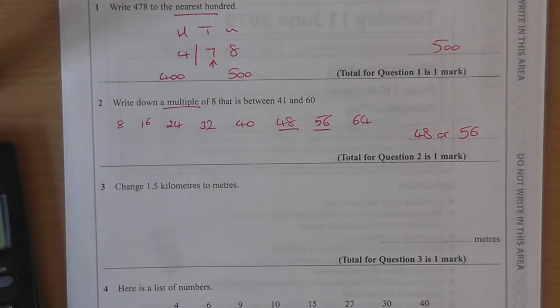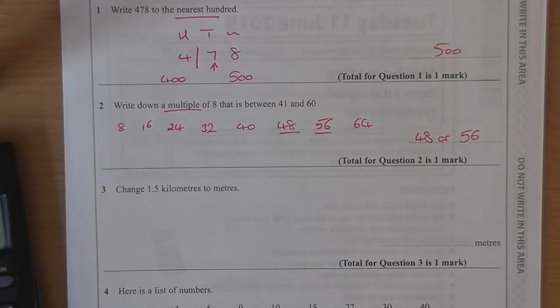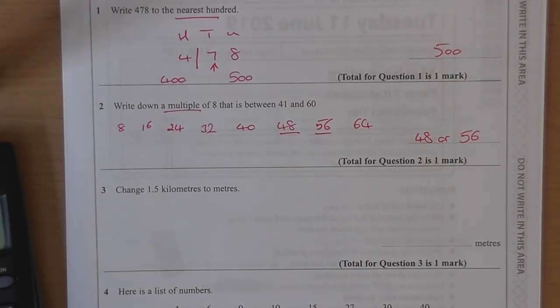And bear in mind that even if you do not know your 8 times table, you could always work it out on your calculator. You could start with 8 and then add on 8, add another 8, add another 8, and repeatedly add 8s until you get to something that's within that gap, 41 to 60.